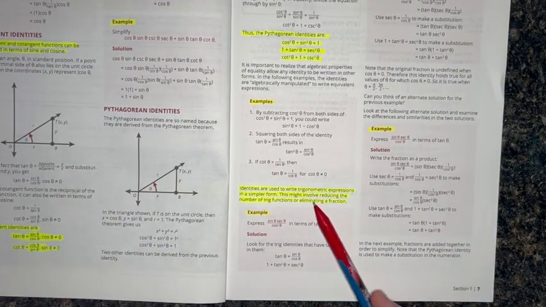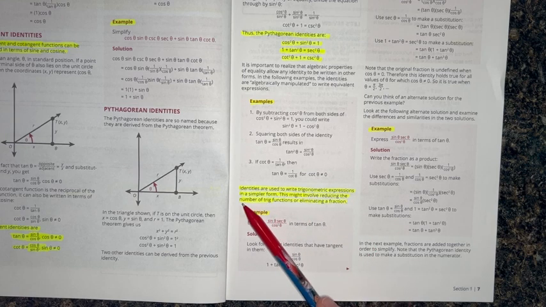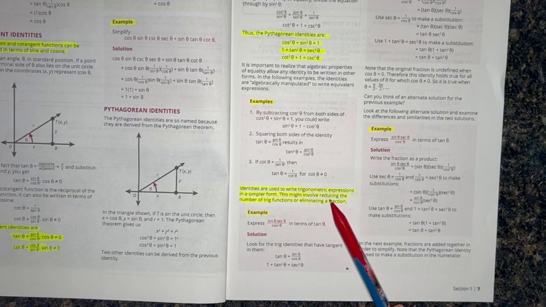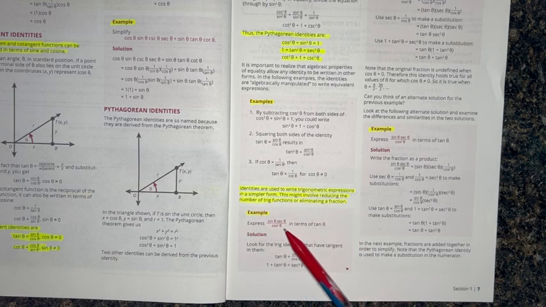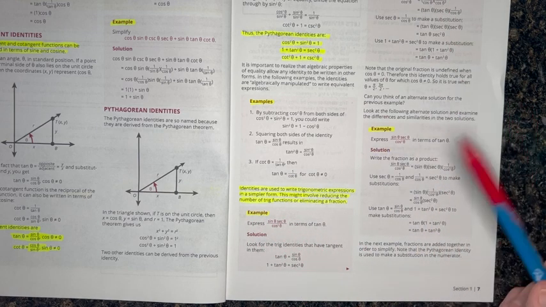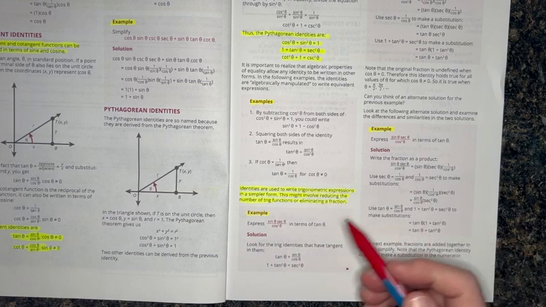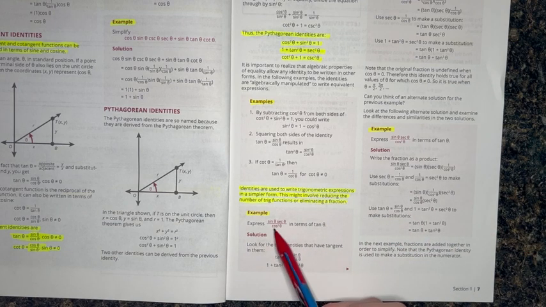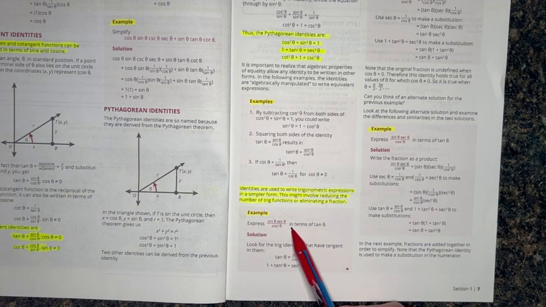Identities are used to write trigonometric expressions in a simpler form. This might involve reducing the number of trig functions or eliminating a fraction. So for this example, we have a fraction, and it continues on the top of the next column, so we'll slide up there in a second. But we have sine theta times secant theta over cosine squared of theta. And they want us to express this in terms of tangent.